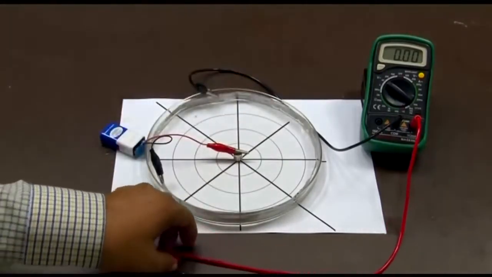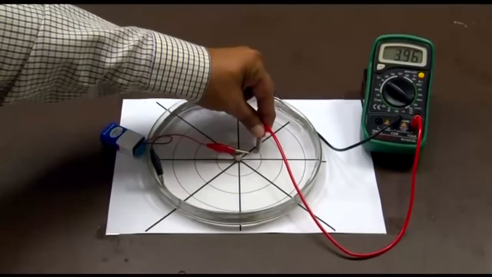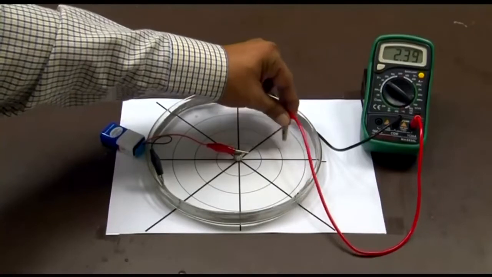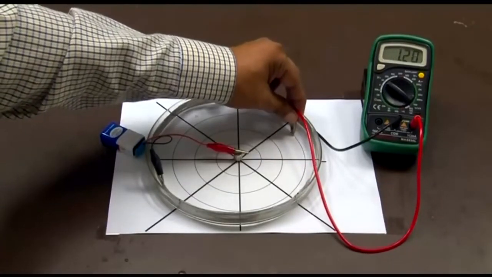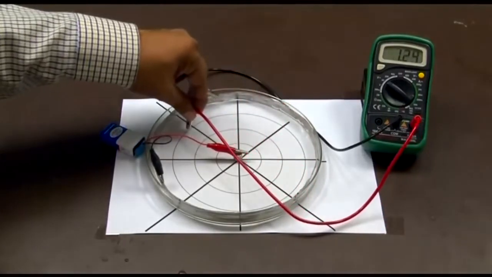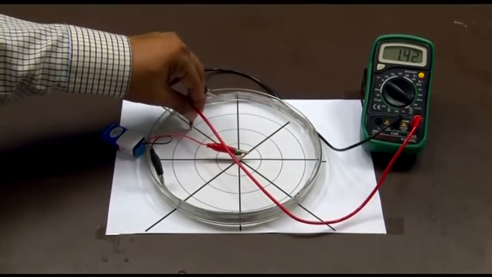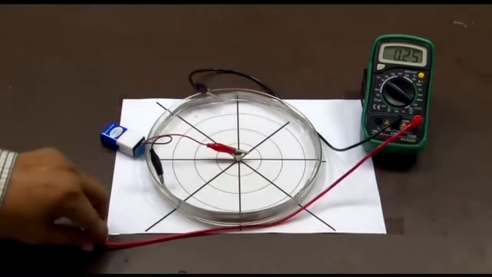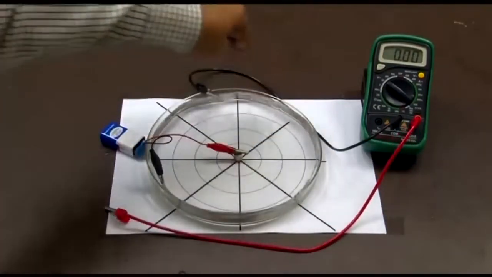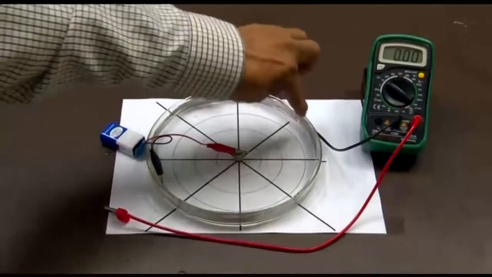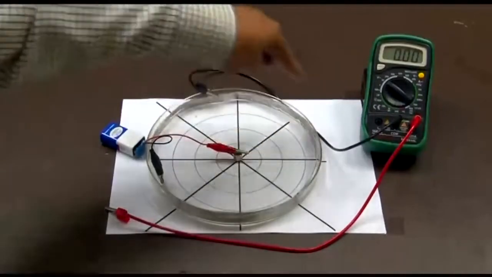Here it is around 4, then here it is around 2.4, and here it is around 1.3. Since this is closer to the aluminum ring which has a variation in the shape, the differences are a little more on the outer circle.